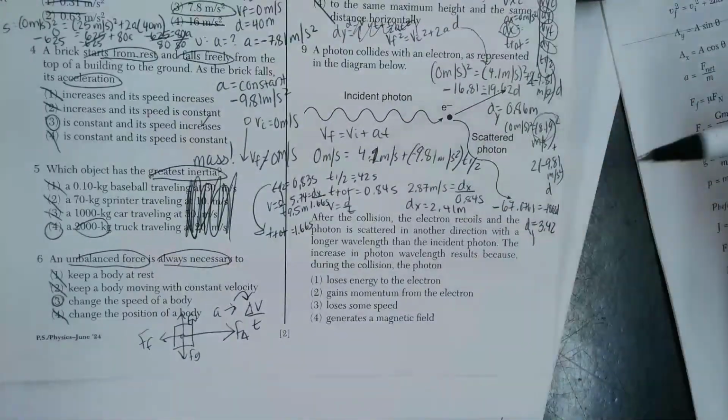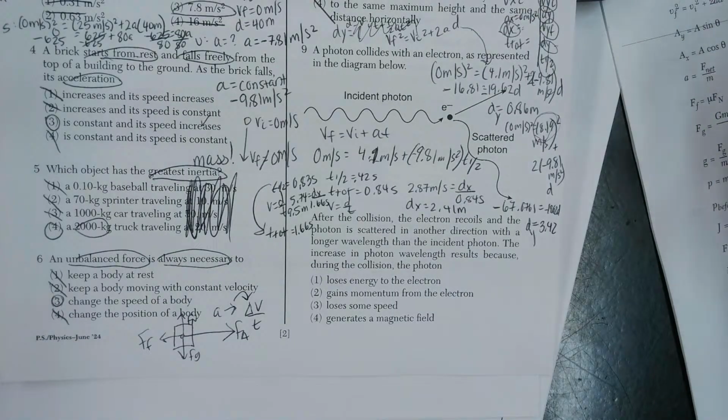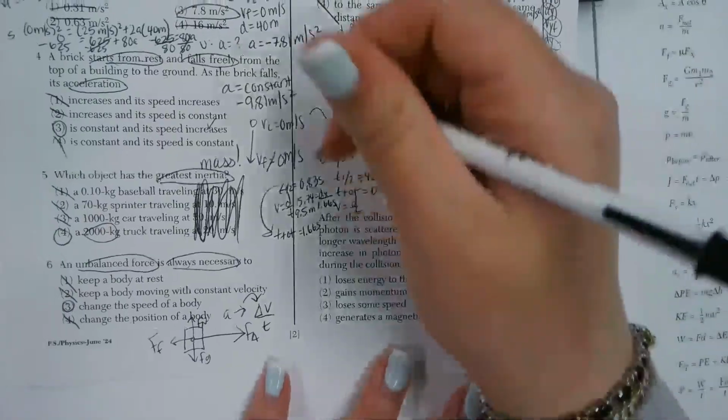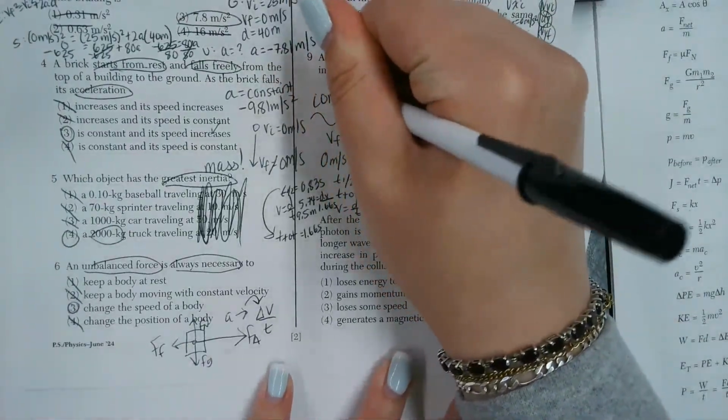All right, so awesome. Number 9: a photon collides with an electron as represented in the diagram below. So we have an incident photon. It strikes or collides with a free electron. And so this electron recoils and it causes a lower-energy photon to be emitted. That's what you see in the scattered photon. This is actually the Compton effect right here. We talked about this a few weeks ago.